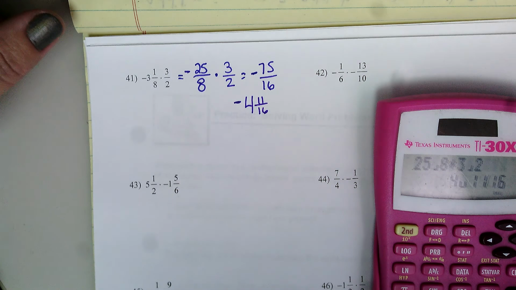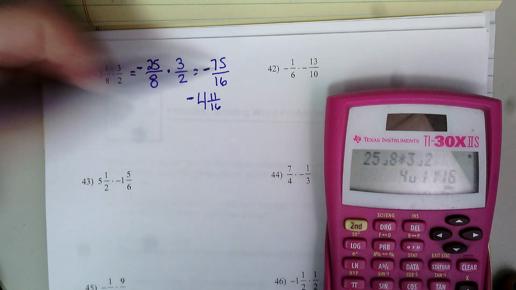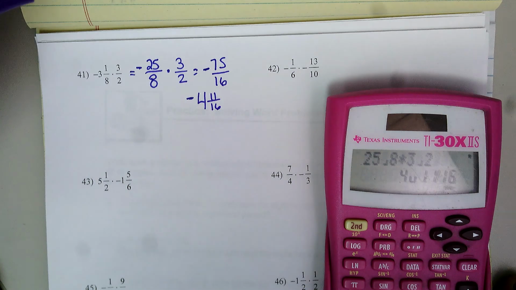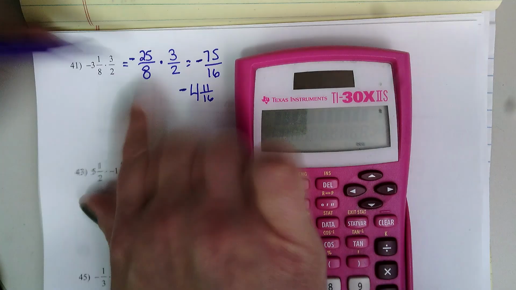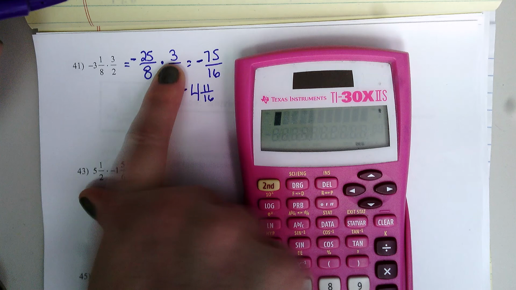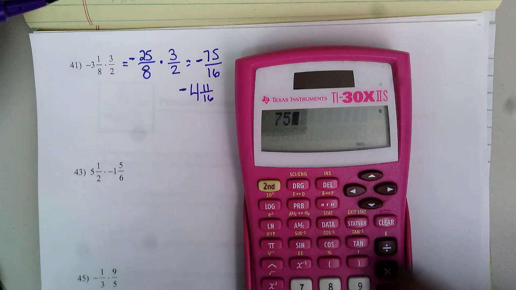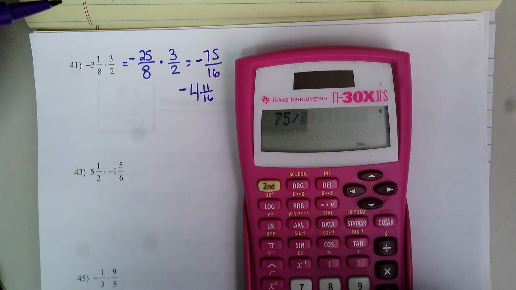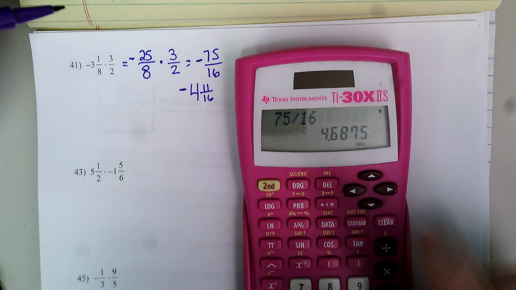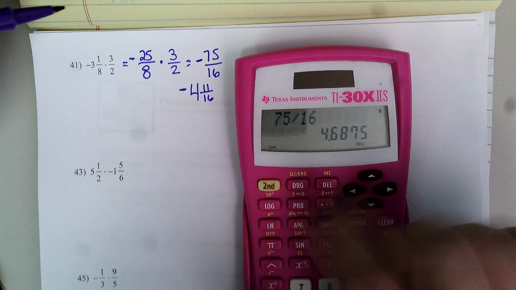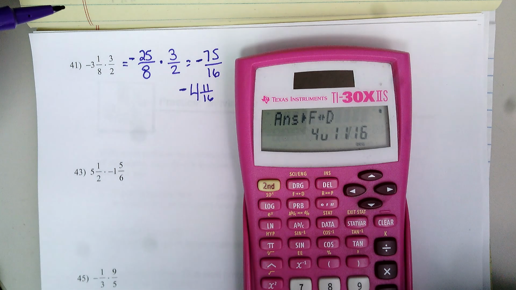If I simplified here, I would have gotten to the same conclusion. So if I'd gotten 75 over 16, let's say you just multiplied across the top, you said 25 times 3 is 75 and 8 times 2 is 16, then I can say 75 divided by 16 gives me 4.6875, and that as a fraction is 4 11/16.